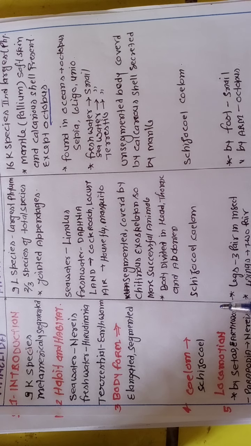Similarly, in the case of Mollusca, these are also found in seawater, freshwater, and some are found in terrestrial places. In the ocean: octopus, sepia, loligo and unio. Learn this point: octopus, sepia, loligo and unio. These are very important names. After that, freshwater, seawater, and also terrestrial. Which animal is found in all these 3 habitats? The answer will be snail.